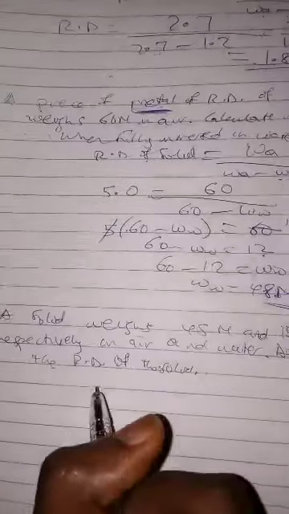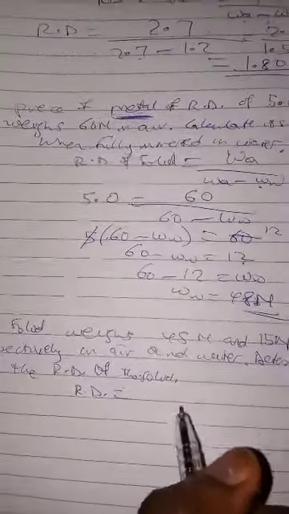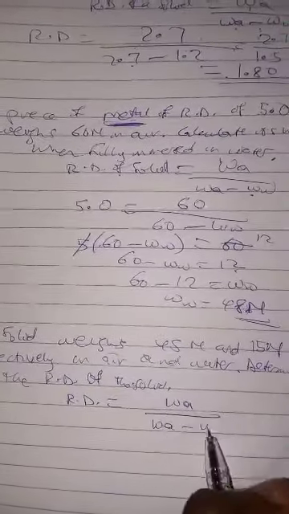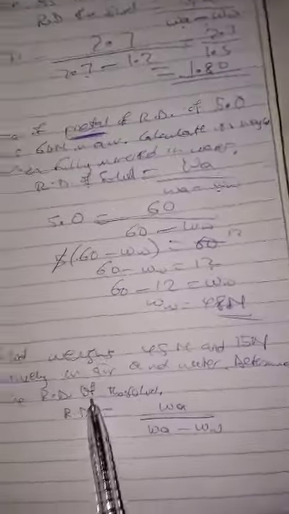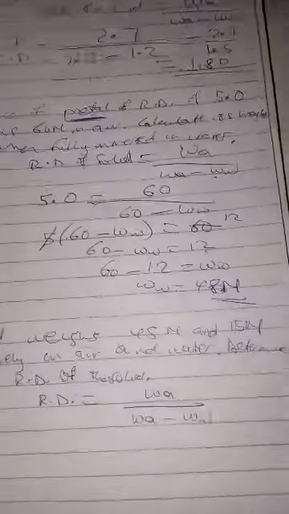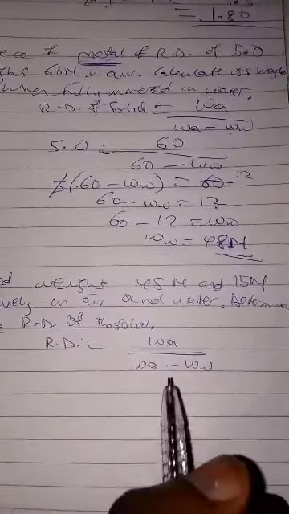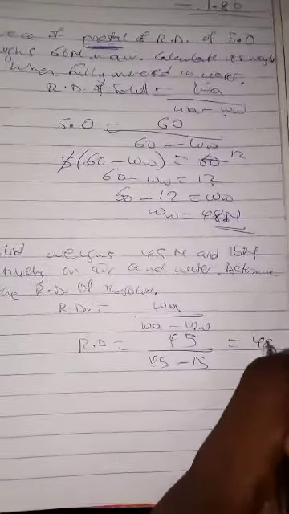Yes, let's solve it now. So what's the formula for relative density? Relative density is equal to, now this is a solid, weight in air over weight in air minus weight in water. They said you should find the relative density of the solid. I believe it's simple. Can you try it out? Just pause the video, try it out. Let's take it together now. We are finding the relative density. What's the weight in air? 45 over weight in air 45 minus weight in water 15. 45 over 45 minus 15, that's 30. That's 1.5. Hope you get it now.